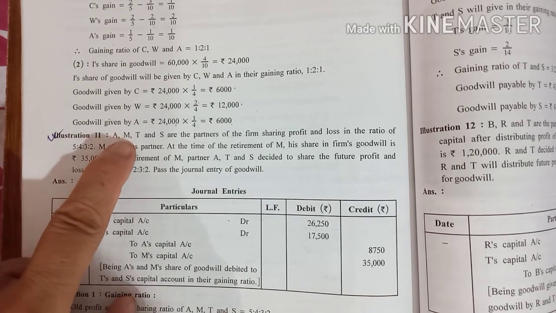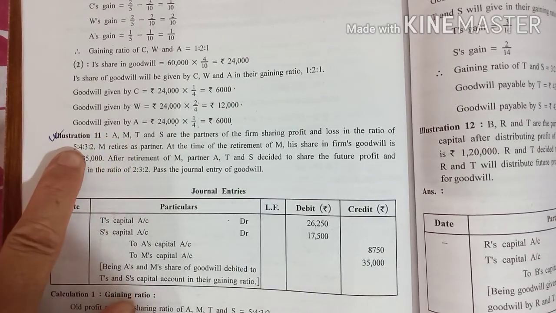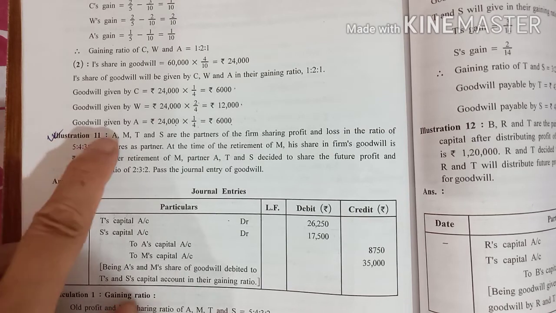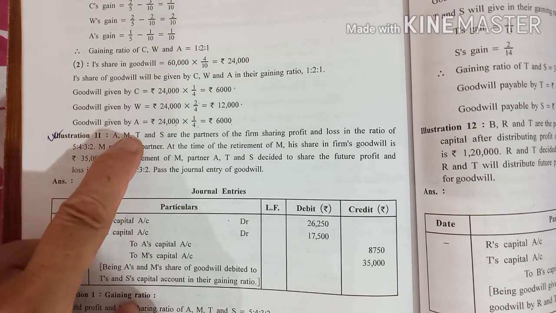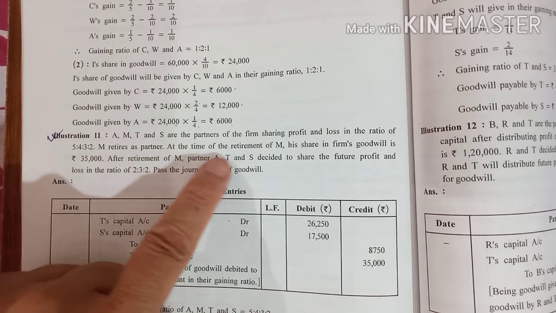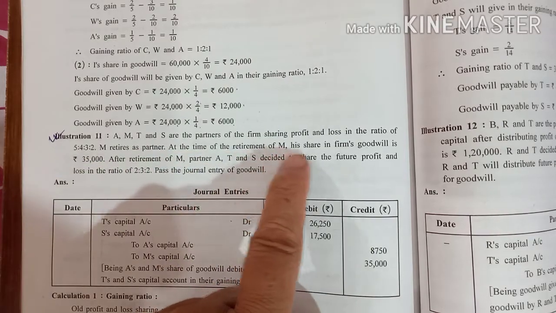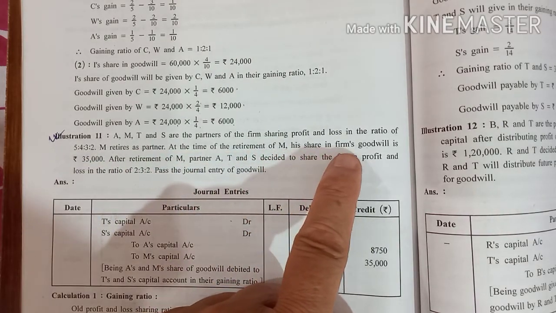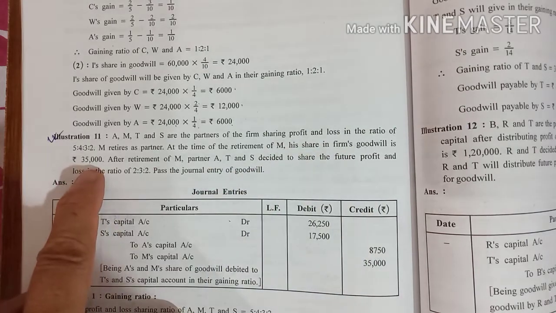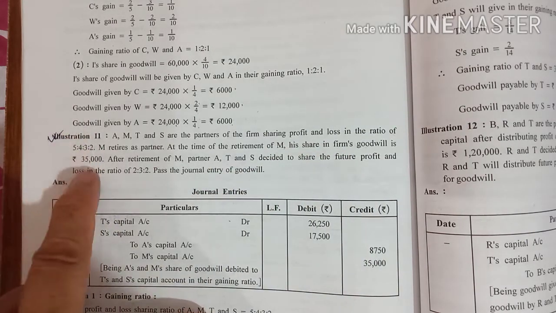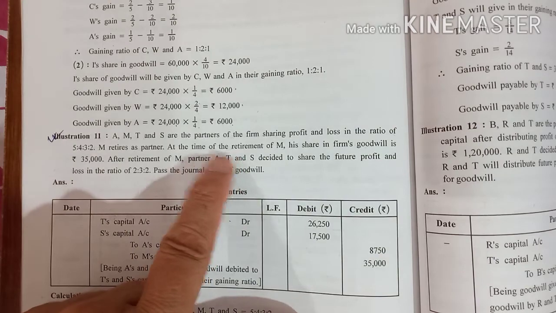M is the second, and the second is 4 by 14. And who is existing? A, T and S. Okay. At the time of retirement of M, his share in the firm's goodwill is 35,000. This is the thing which you have to understand, the meaning of the sentence.